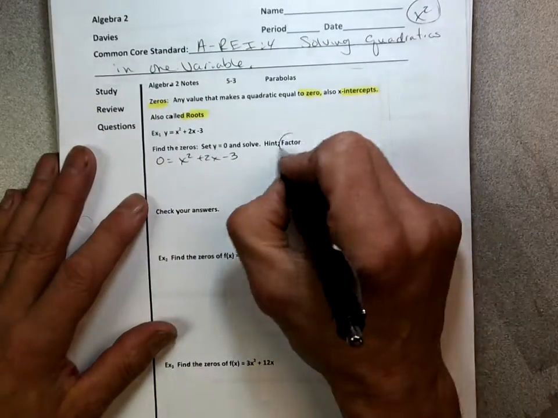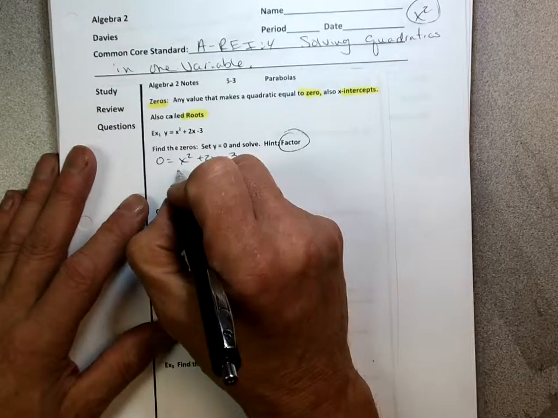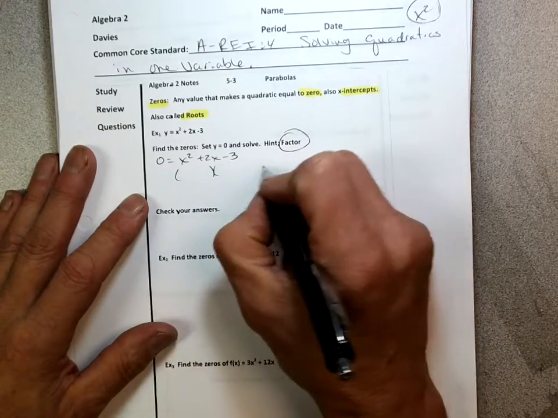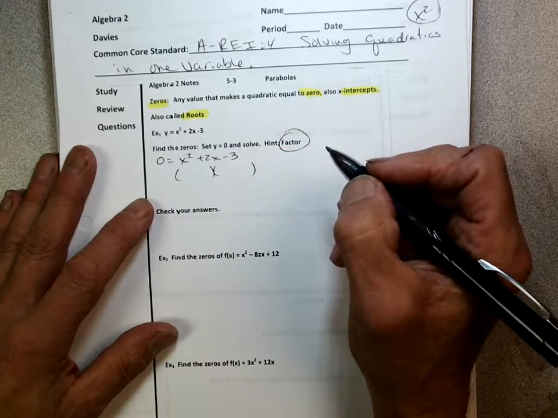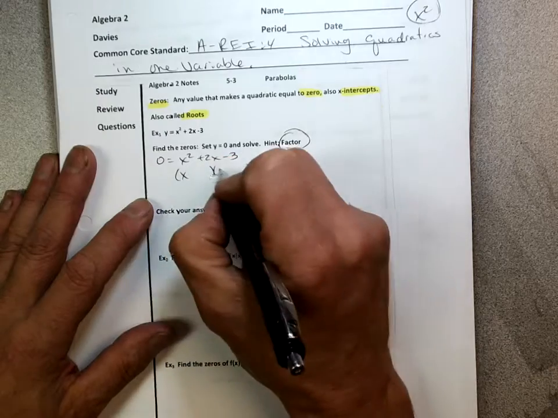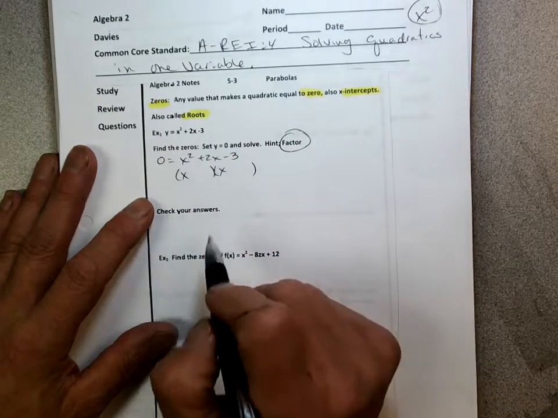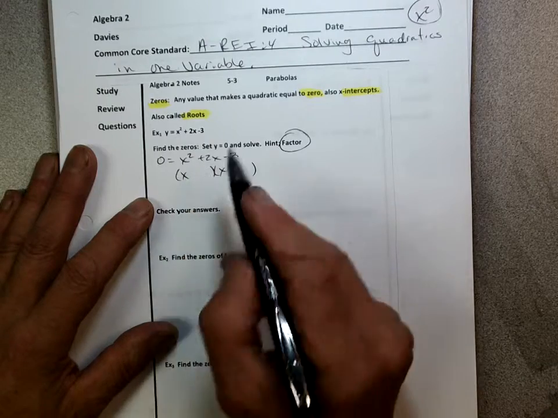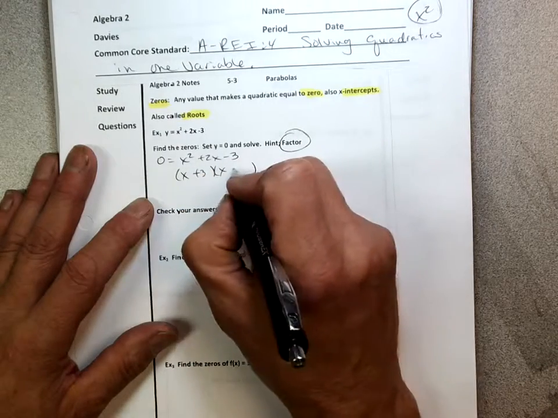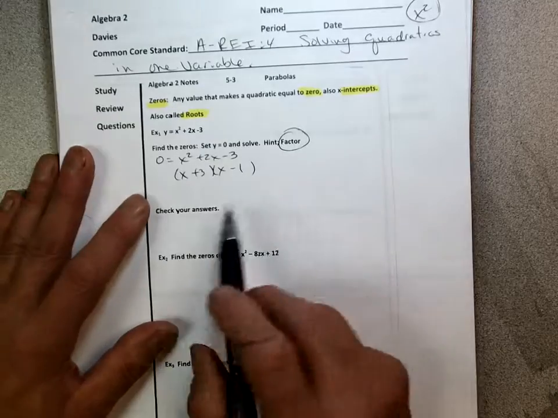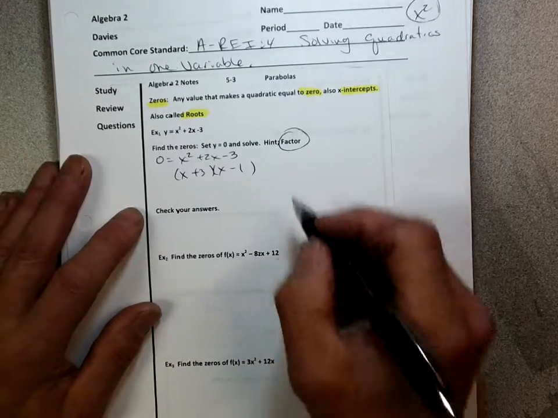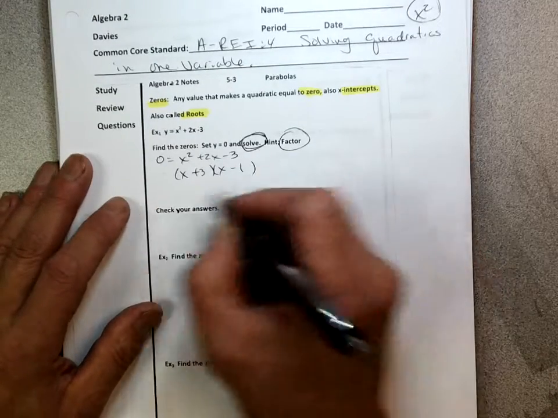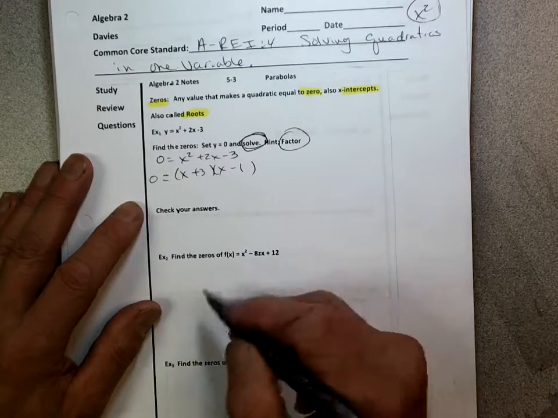And now let's factor. All right, I can factor that. 2 sets of parentheses, x and x, because that'll make my x squared. Multiples of negative 3 that make a positive 2 would have to be a positive 3 and a negative 1. Okay, that is factored correctly, but we haven't solved it yet. So we're going to have to solve it because it is set equal to 0, because we're looking for the zeros.